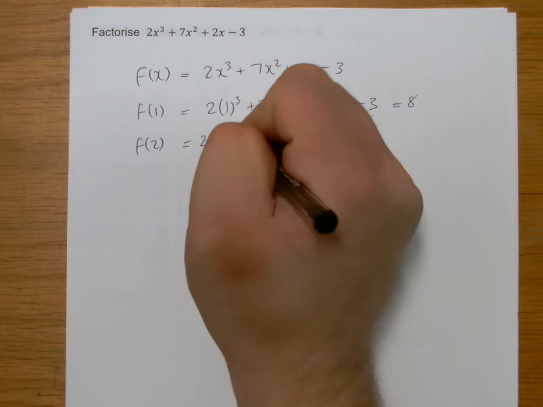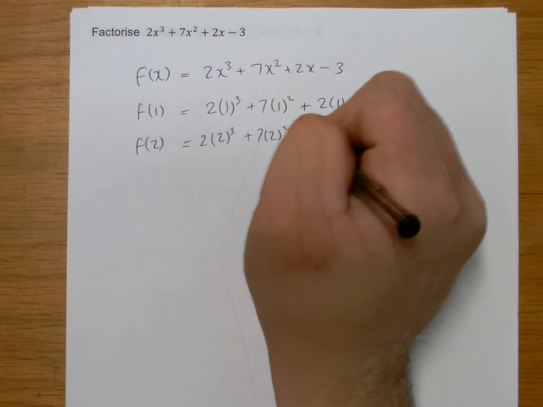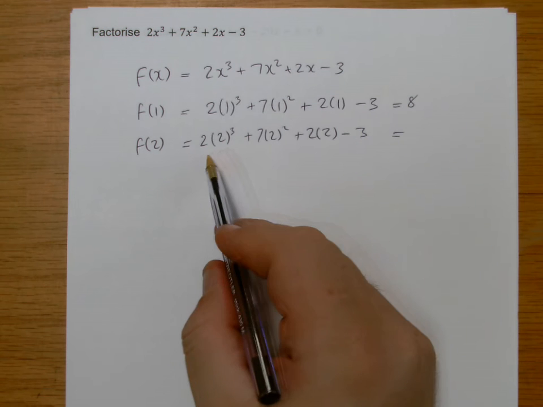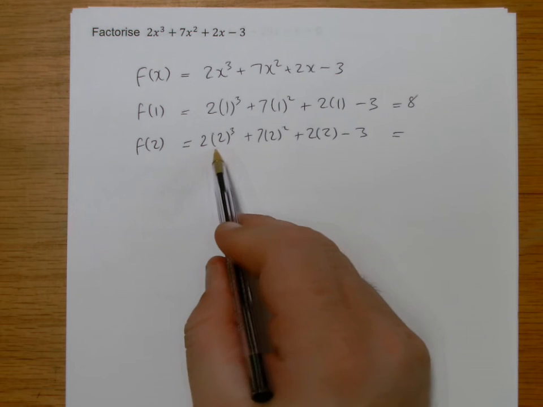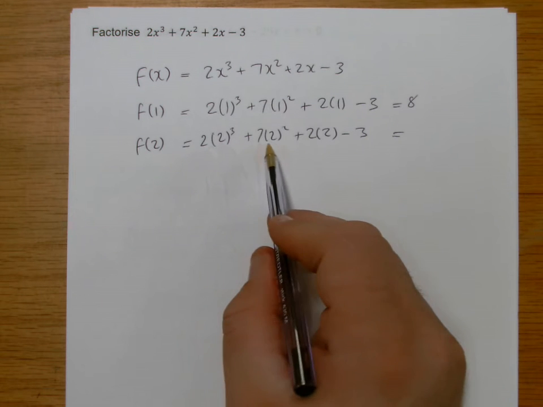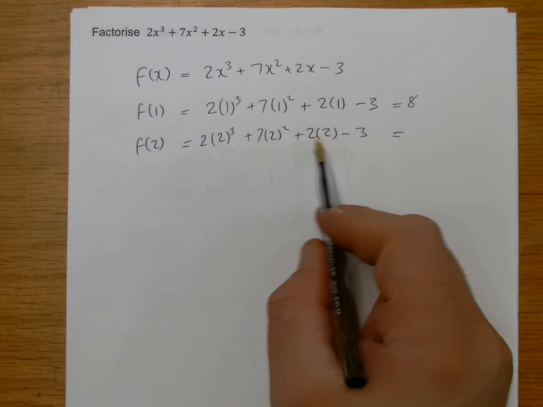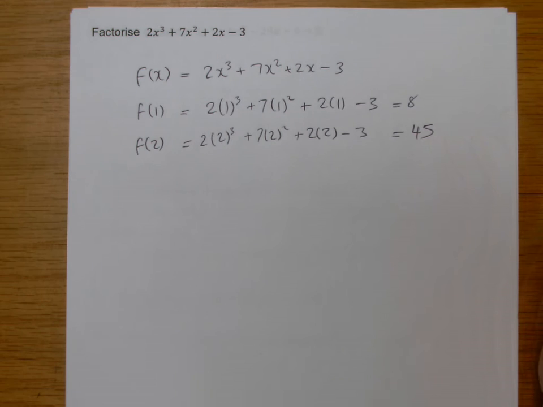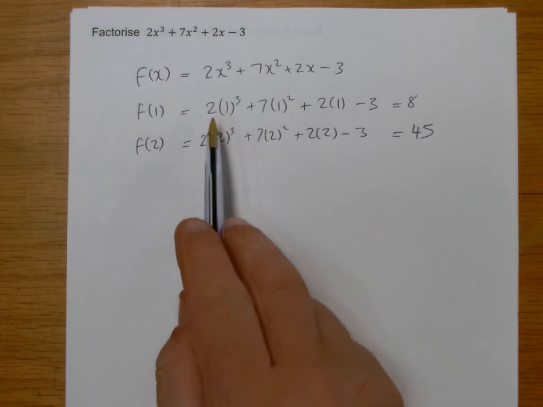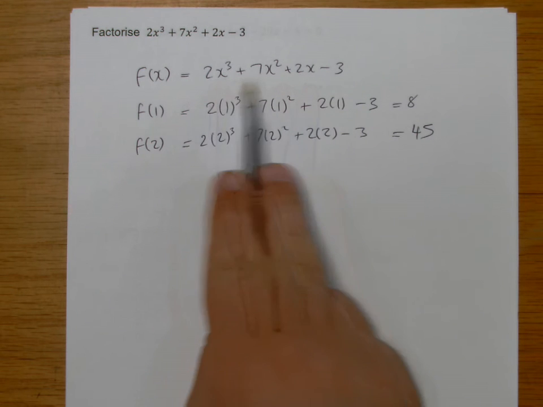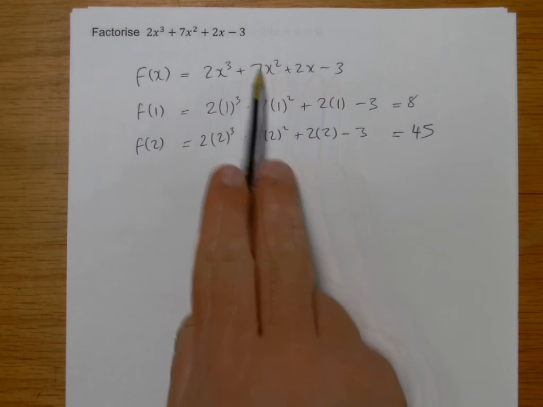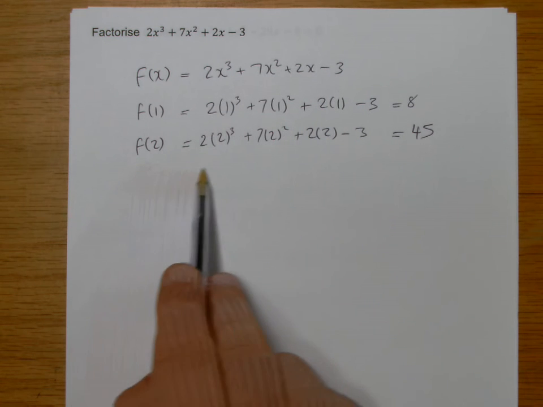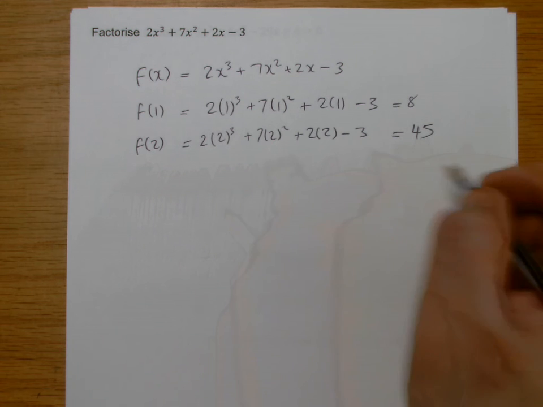So 2 times 2 cubed, plus 7 times 2 squared, plus 2 times 2 minus 3. If I work that out, I haven't got my calculator, so that's 16, that's going to be 28, so that's 44, that's 4, so that's 48, take away 3 is 45. So we're getting bigger, and it makes sense because these are all positives, and you're only taking away 3 at the end, so you've got a big sum here, taking away 3. So you can see now, if I try f of 3, it's no good. It's still going to be a bigger number.